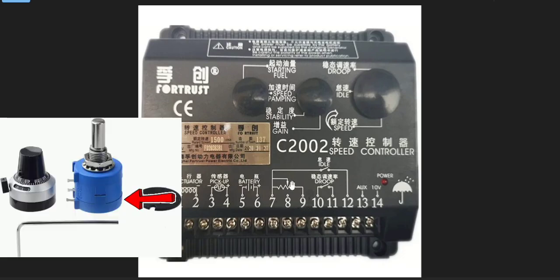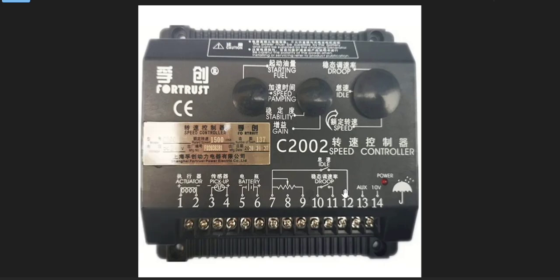And here we have 7, 8, 9. This is our remote control for potentiometers. A potentiometer has 3 legs. One leg should be connected here, the middle leg here, and the last one here. You can control remotely through the potentiometer. Understand? And after 9, 10 and 11, this is our drop. Understand? And this number 12 is idle.